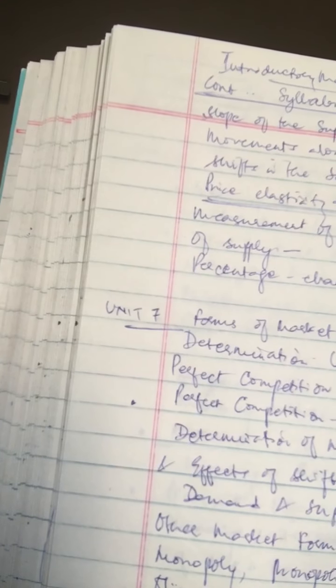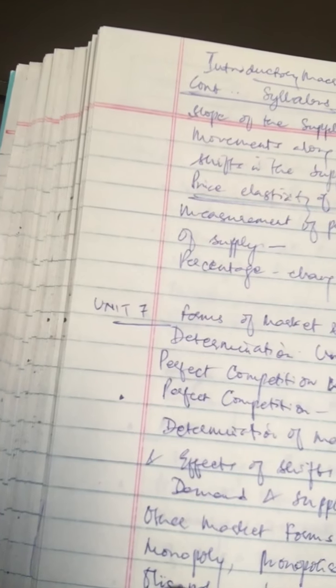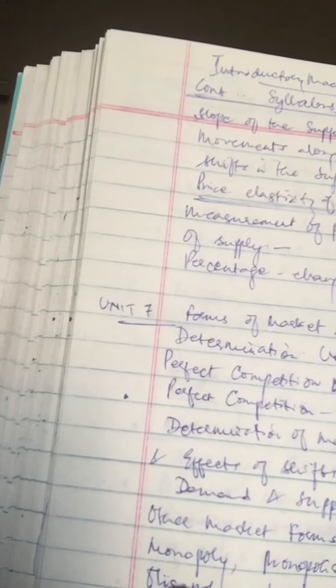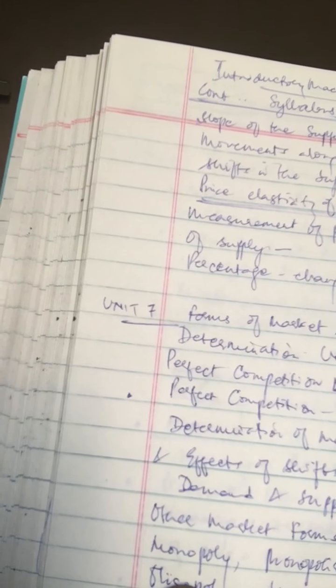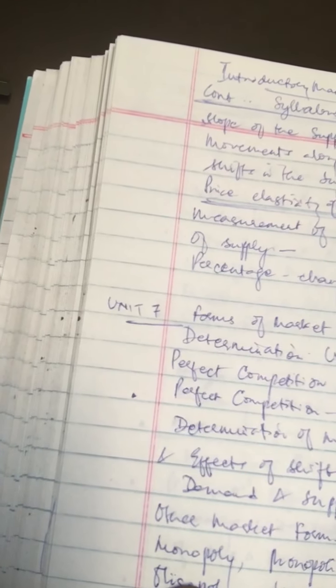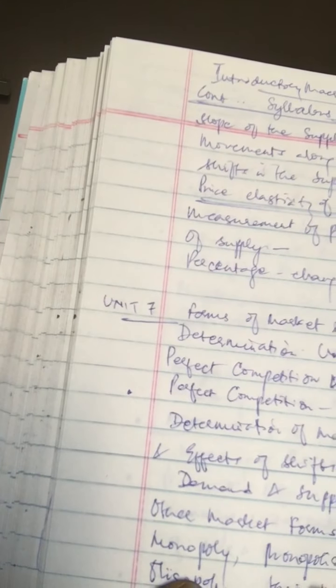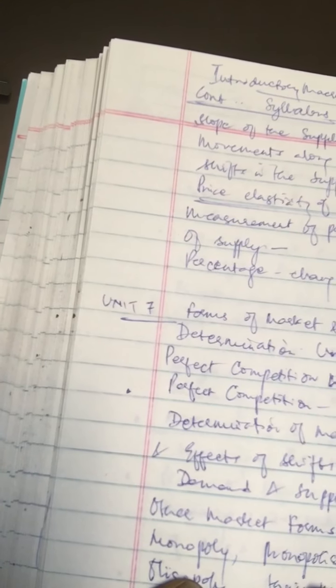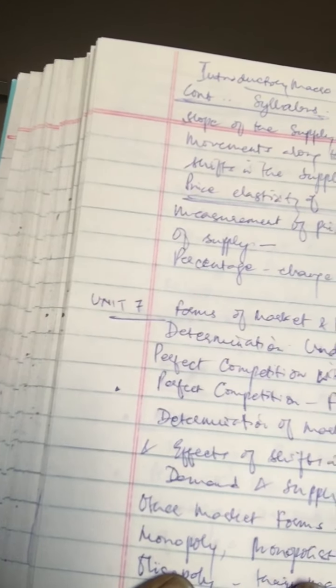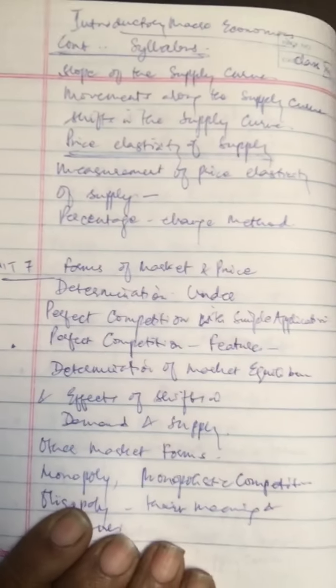And then we can also do other market forms like monopoly, monopolistic competition, oligopoly. We'll take up their meaning and features. And then we'll also talk about simple applications of demand and supply in real life, that is price ceiling and price floor. So all of that we will be doing.